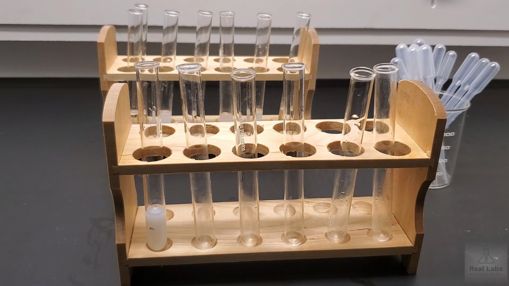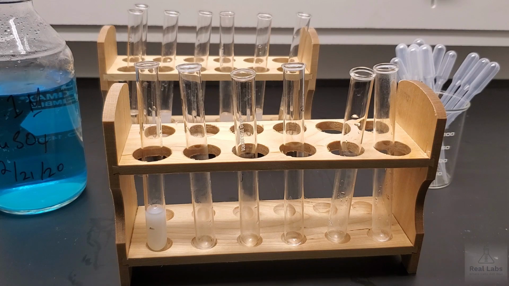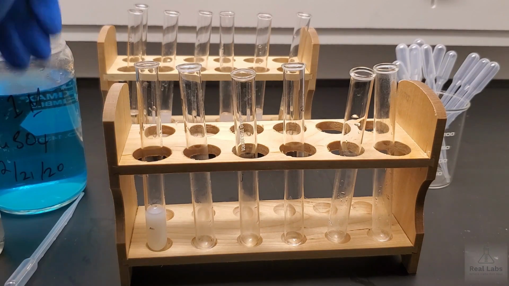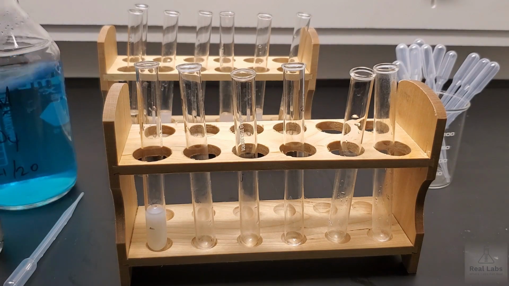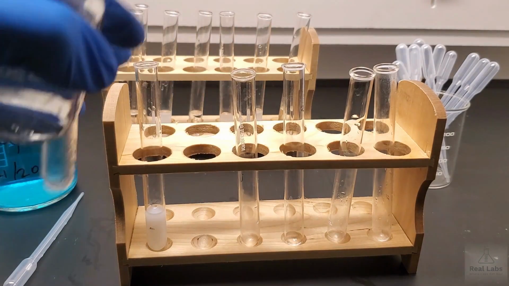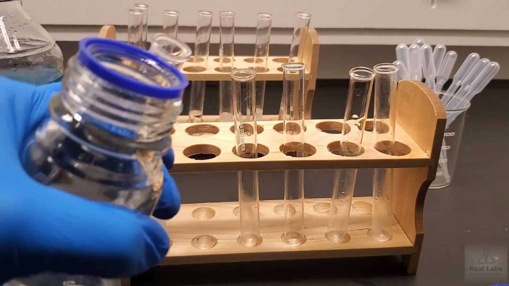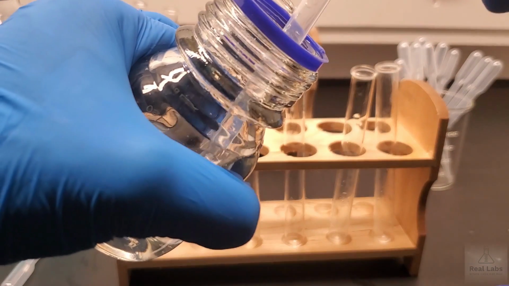We're going to use copper(II) sulfate and ammonium chloride. So we need a couple of clean pipettes for this. We'll add the copper(II) sulfate first. Actually, we'll add the ammonium chloride first. No real reason, but if we add a blue liquid to a clear liquid, if there are changes, it might be easier to see.